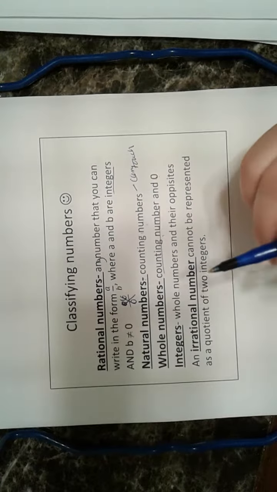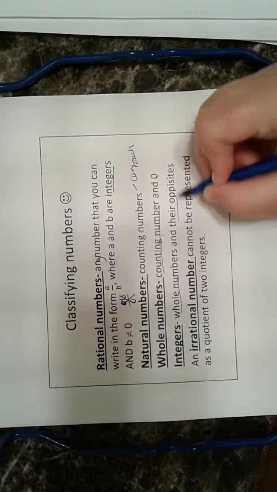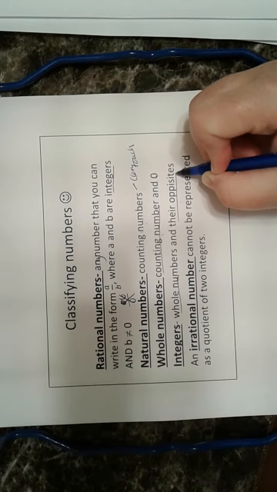Okay, integers. Integers is a whole number and their opposites. Well, notice that whole numbers are counting numbers and 0. Integers are whole numbers and their opposites. So again, with a case of 1, 1 is a natural number. 1 is a whole number. 1 is also an integer. Why? Because integers say whole numbers and their opposites. And isn't 1 a whole number? Good, so therefore it's also an integer.